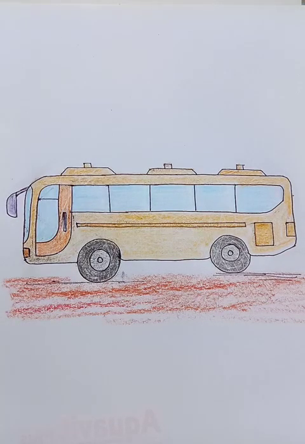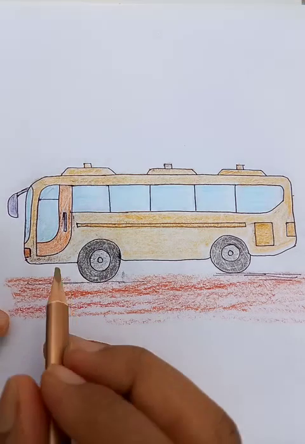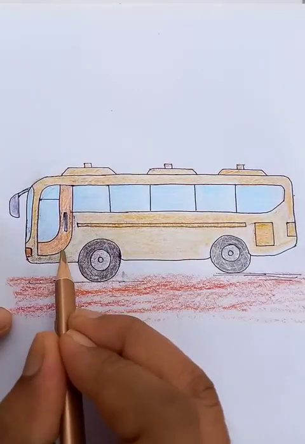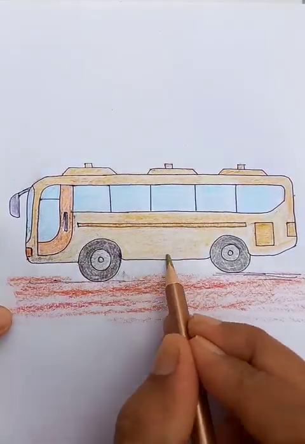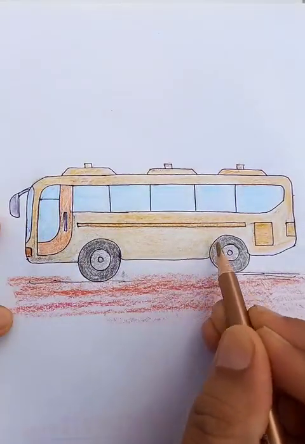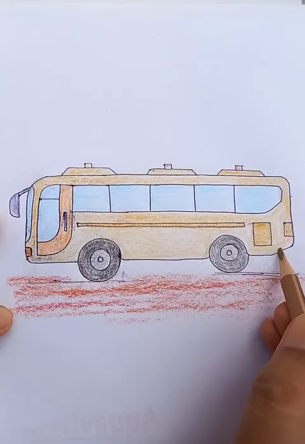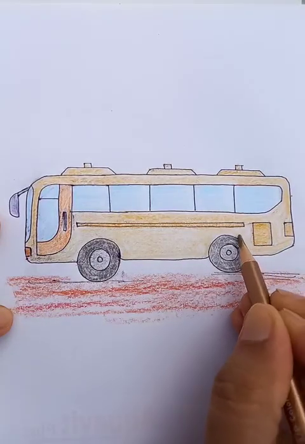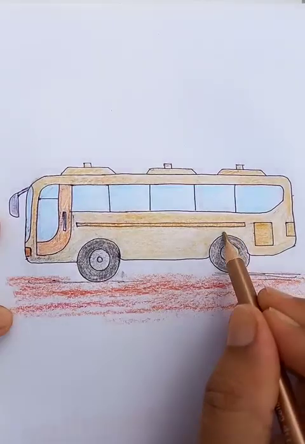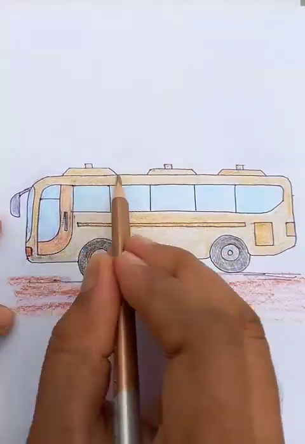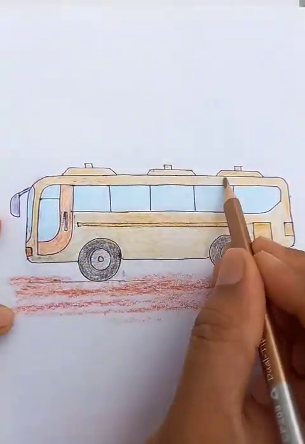I hope you like the videos. Only a few details if you want to add, so you can draw along the border lines for more perfection, but this is the main steps what we already have done.